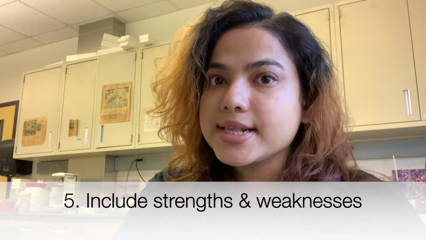Fifth point, include strengths and weaknesses. Definitely include your strengths, but do not forget to include your weaknesses. When the admission committee is evaluating your statement of purpose, if they see that this person doesn't have any flaws, it means they are hiding something. So do not do that. Everyone has some flaws, so try to include them. It might be that you sometimes become impatient, or you are sometimes lazy. Whatever it is, choose your words wisely, but try to include both the strengths and the weaknesses.